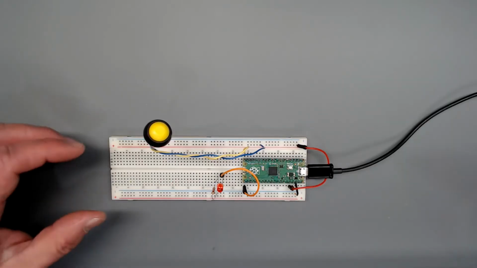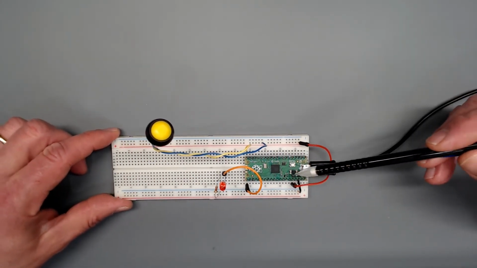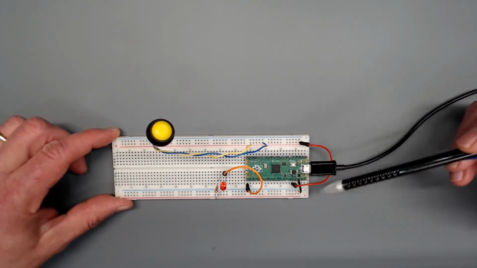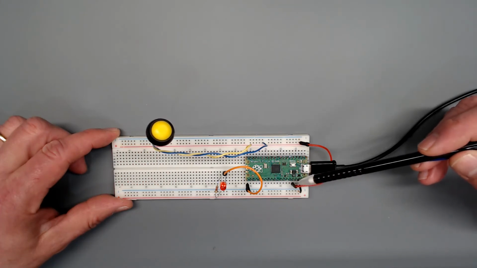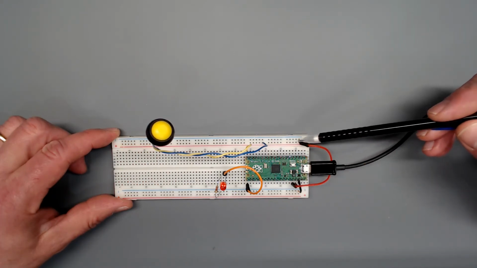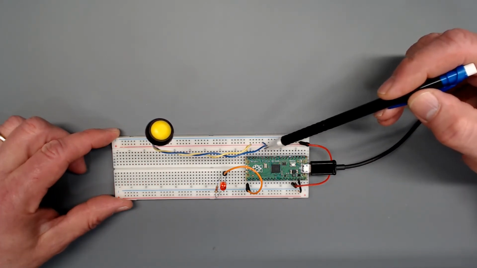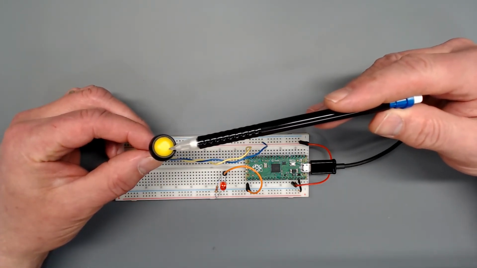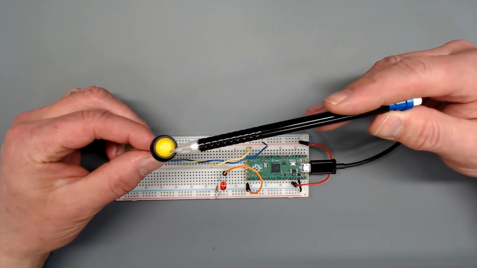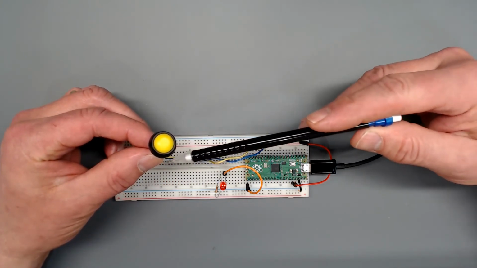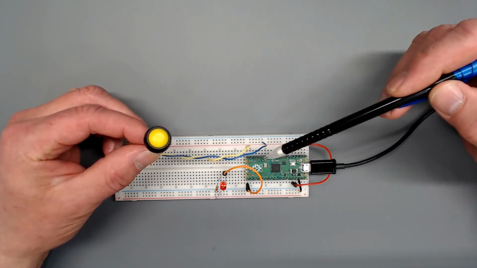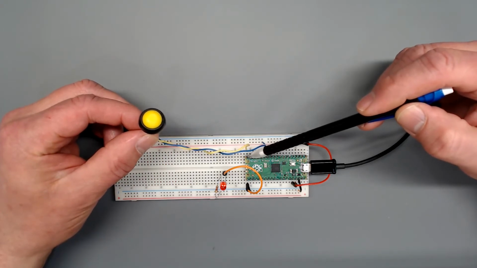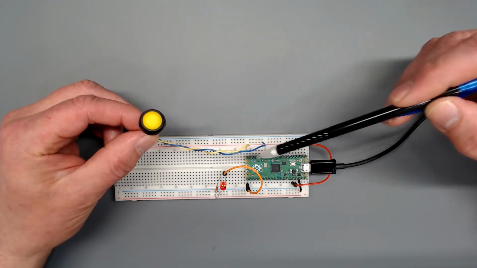Coming over to the actual circuit board, or the breadboard, here we can see the 3.3 volt wire coming around to the positive rail, to our blue wire going into our push button switch. Sorry, I've got a yellow push button, not a red one like on the Fritzing diagram. From there we come back out of this momentary switch, and it goes back into pin number 15 on the Pico.